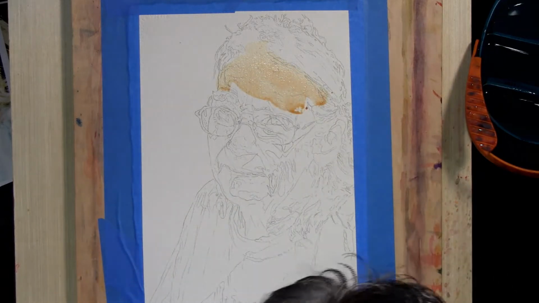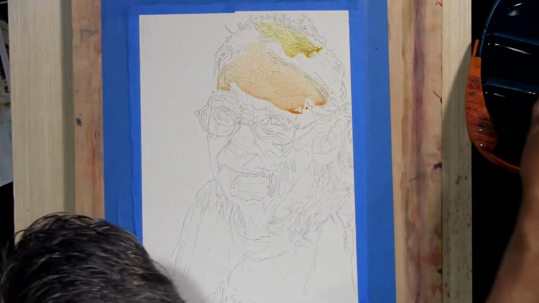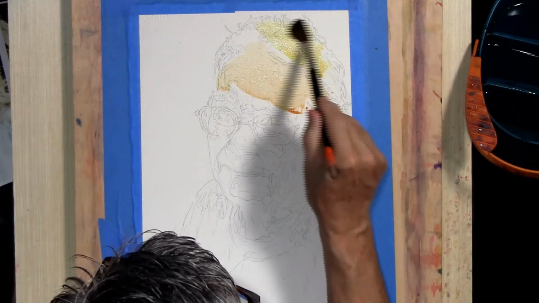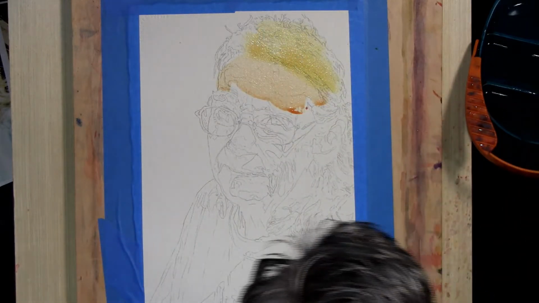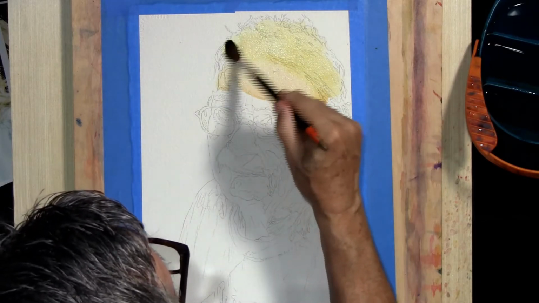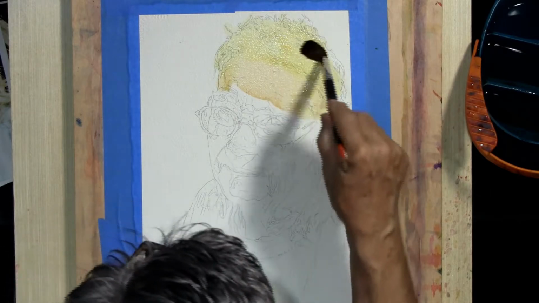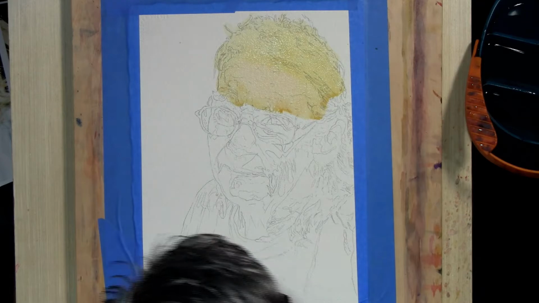And I'm actually going to start at the top, because up here tends to be a slight yellow. I can capture that. And this will be the lightest color. Always keep in mind, as you do this, you all know that watercolor tends to dry lighter.